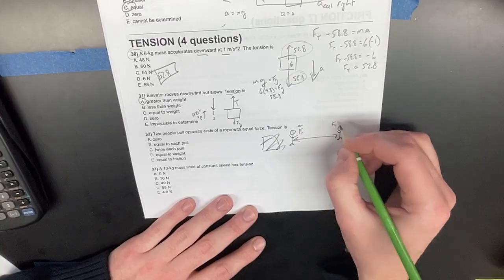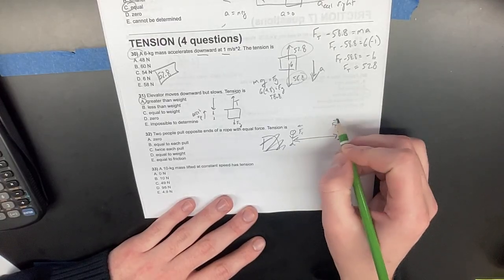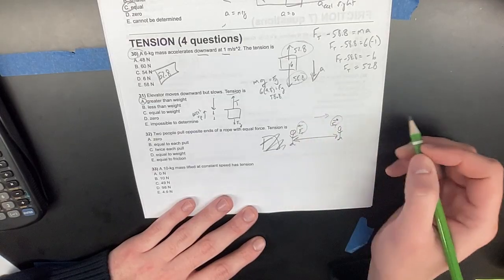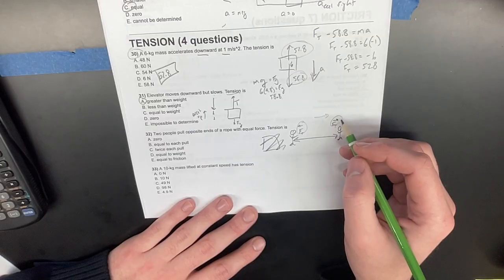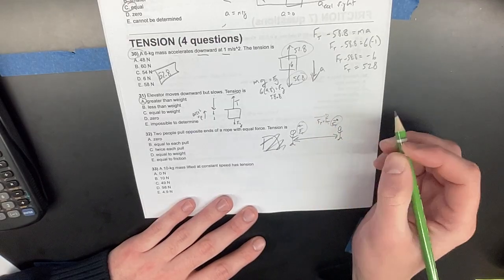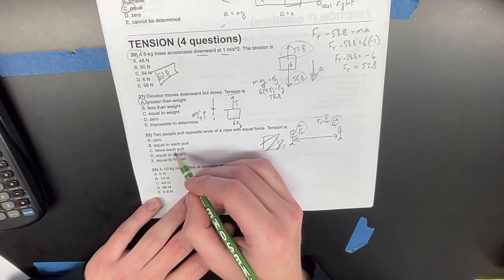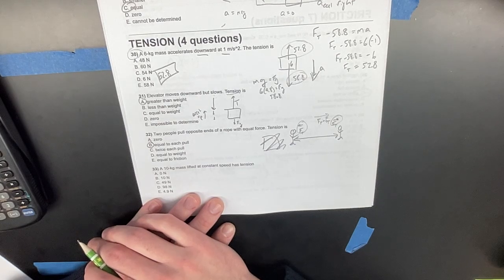This person feels an Ft that's going this way. And if they were ever not equal to each other, the whole rope would move that direction. But if they're just standing there, then Ft is equal to Ft. Each person feels the same force of tension.